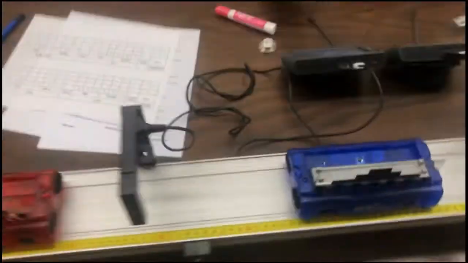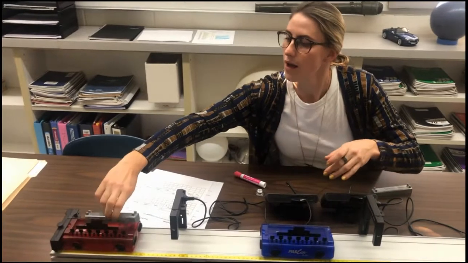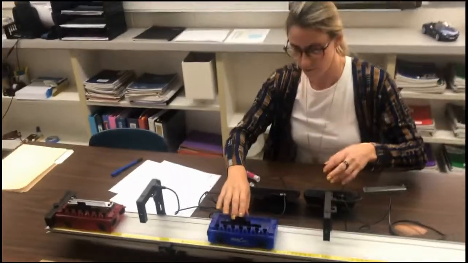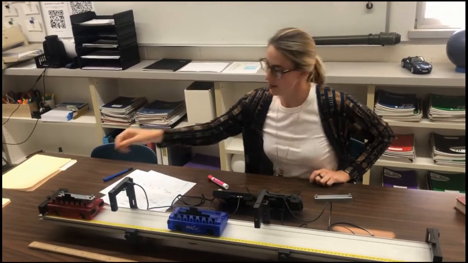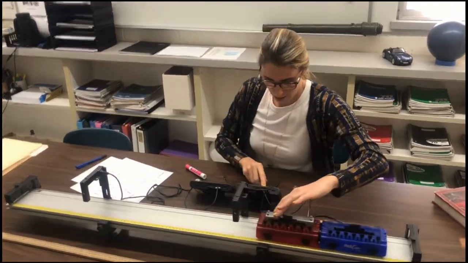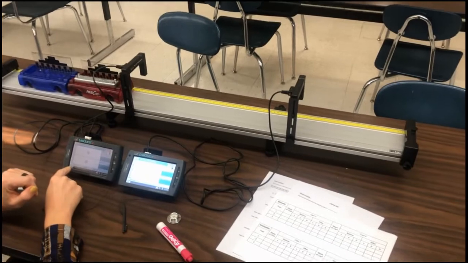Okay. Now let's put it in the red cart. Switch them. Okay. And here we go. Play. Ooh, I like that. Doink, doink. It's a good one. So the mass before was 0.50. Oh, shoot. This one didn't go. Go! That was right. These things happen.